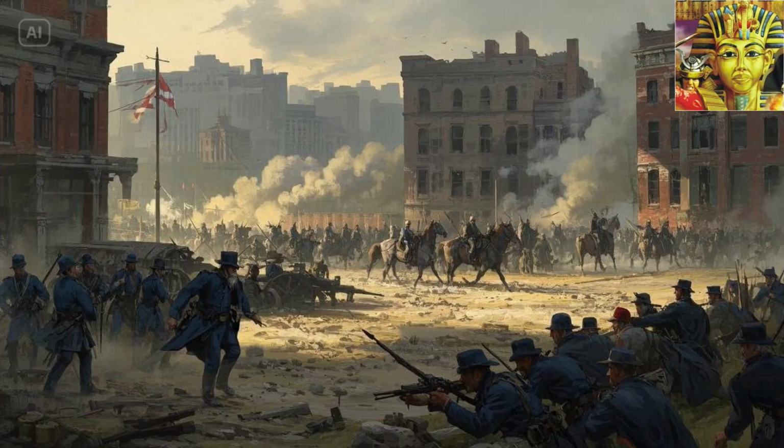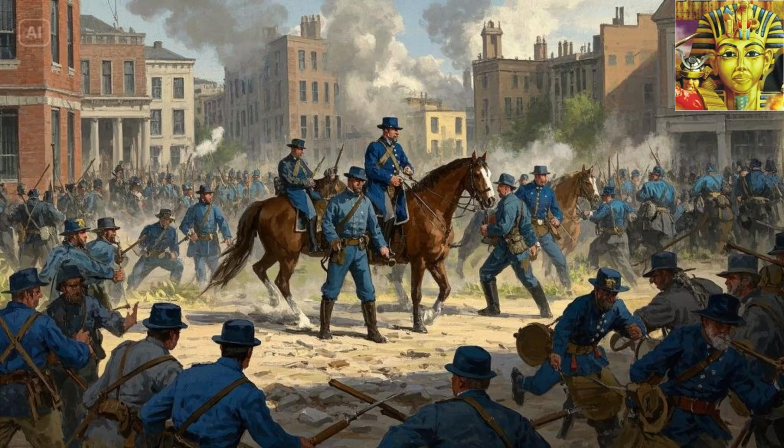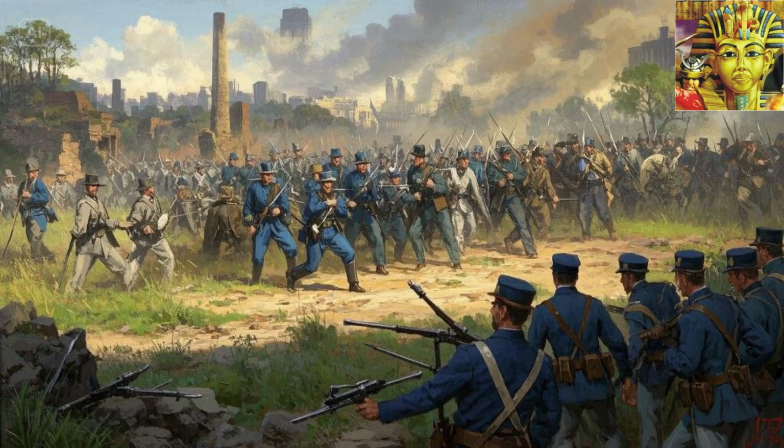Sherman's superior numbers and resources. Hood's army was significantly outnumbered and outgunned by Sherman's Union forces. Sherman commanded over 100,000 troops, while Hood had approximately 50,000 men. The Union Army also had access to better supplies, including ammunition, food, and medical resources.